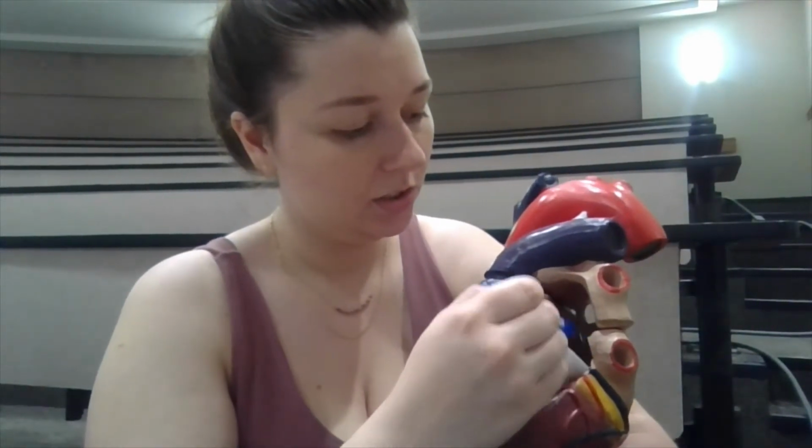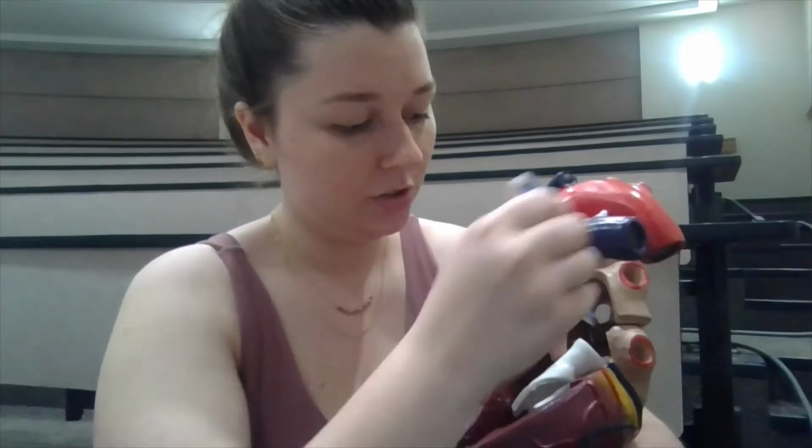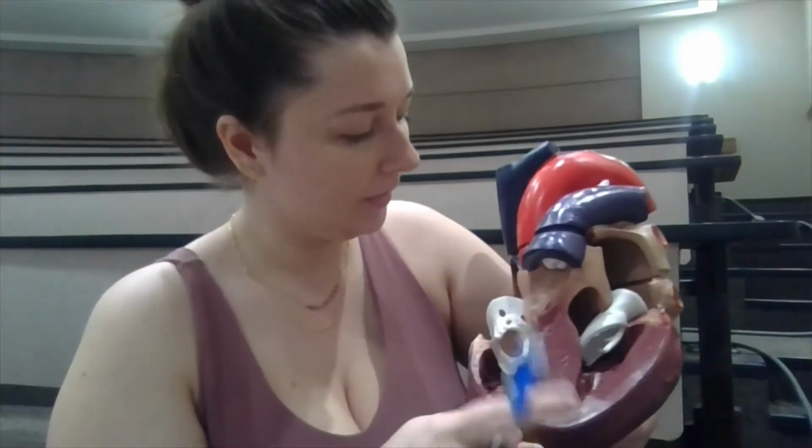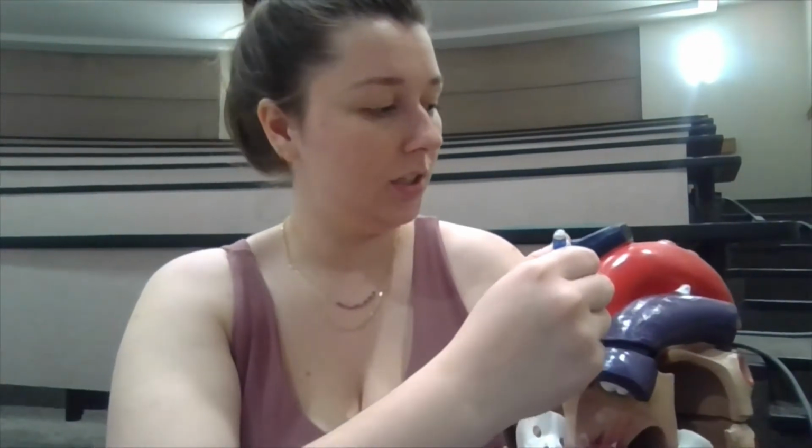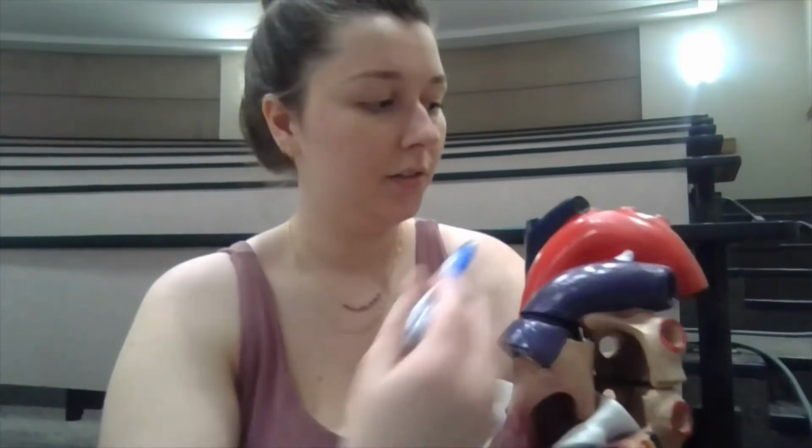veins into the left atrium, through the bicuspid valve into the right ventricle, and then through the aortic semilunar valve into the ascending aorta, the aortic arch, the descending aorta, the thoracic aorta, and the abdominal aorta. From there, the blood goes into circulation.